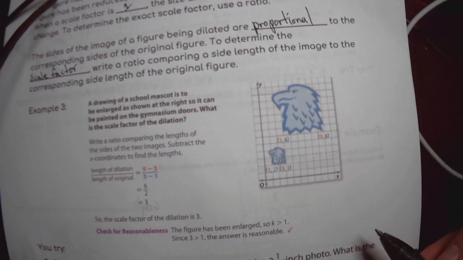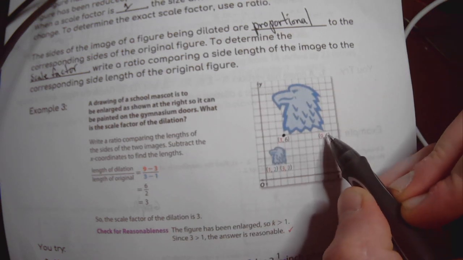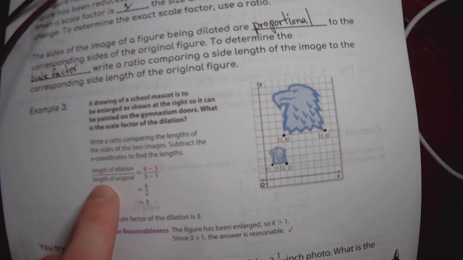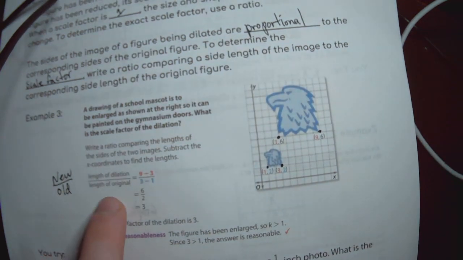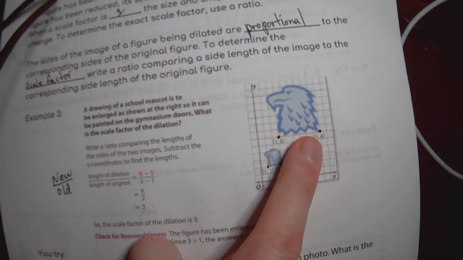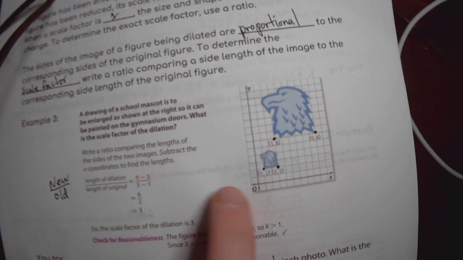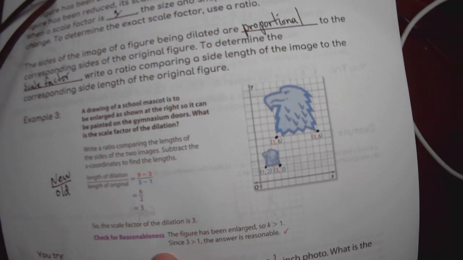So if you look at this example here, we use the 0.36 and 96. We use the 0.12 and the 0.32. Okay? And we're going to use the length of the dilation over the length of the original. You're probably going to remember for finding a scale factor, it's always new over old. We have to do a little subtraction to figure out what this new length is. And same thing here. Okay? So if I count, this would be 9 minus 3 over 3 minus 1. 9 minus 3 is 6. 3 minus 1 is 2. 6 divided by 2 is 3. And that's how I know the scale factor is 3.